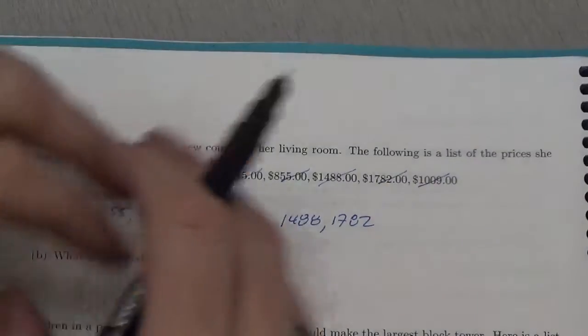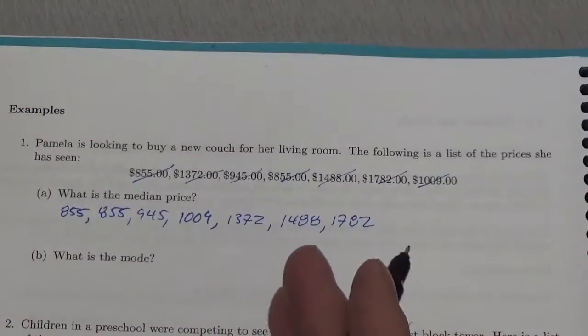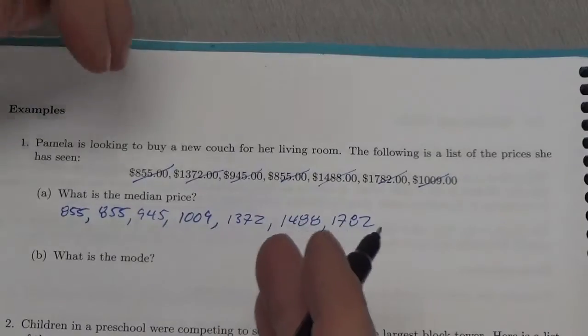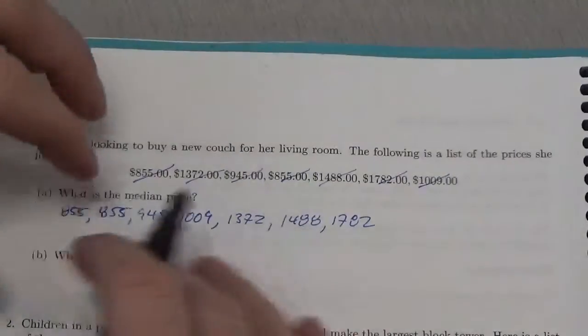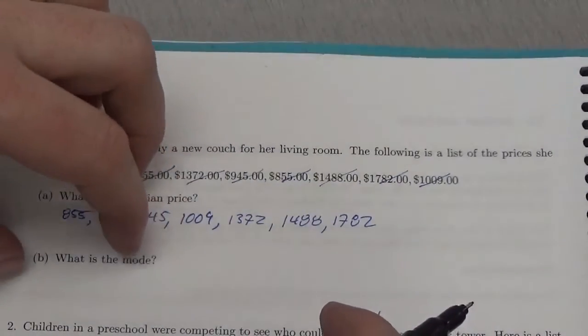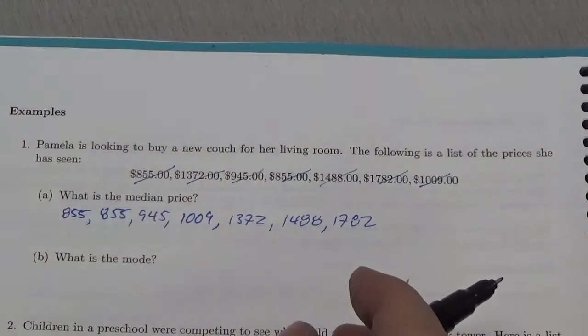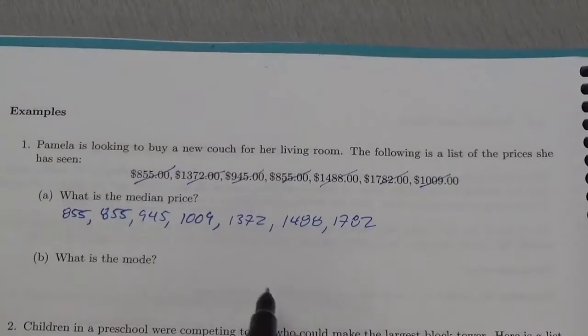Now with the mean, you would add those all up and divide by the total to get the middle. And that middle is such that the amount of money on the left of the mean is the same as the amount of money on the right of the mean. That's what that does. With the median, I'm not concerned about that.